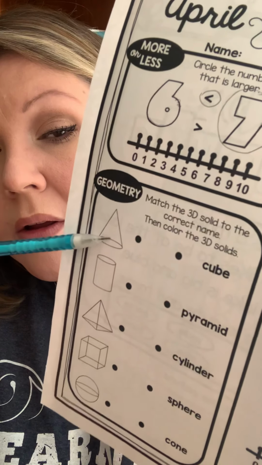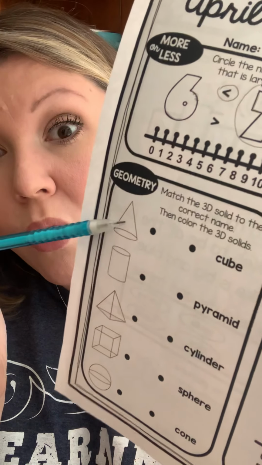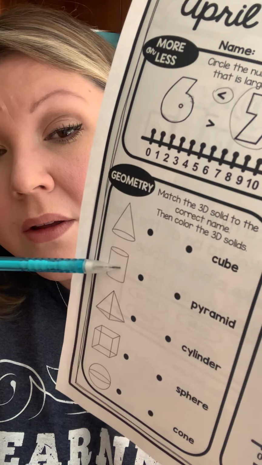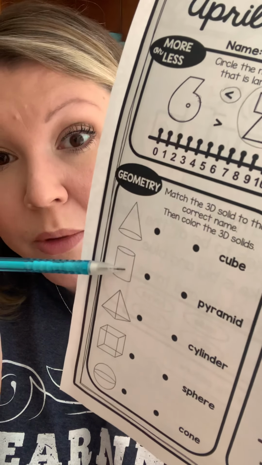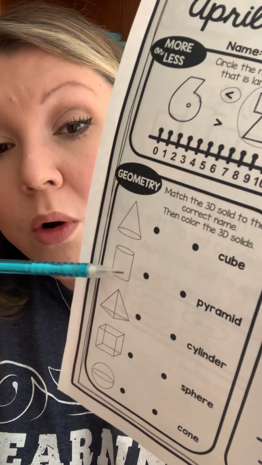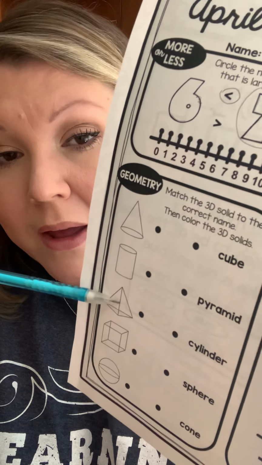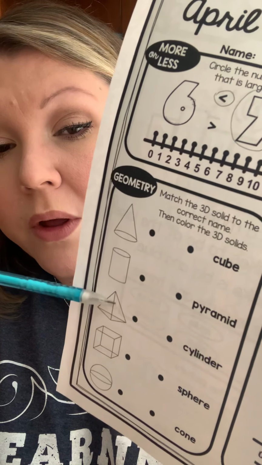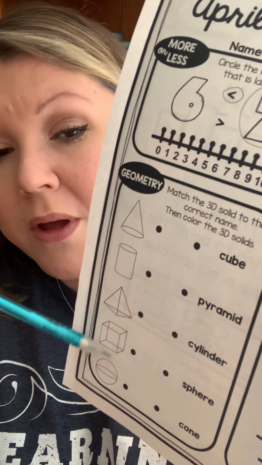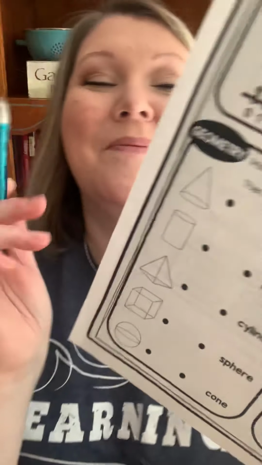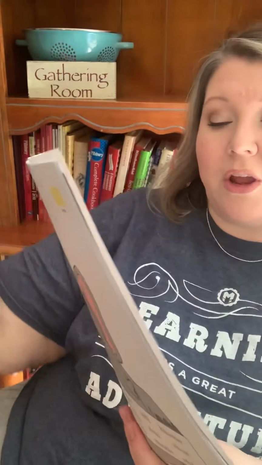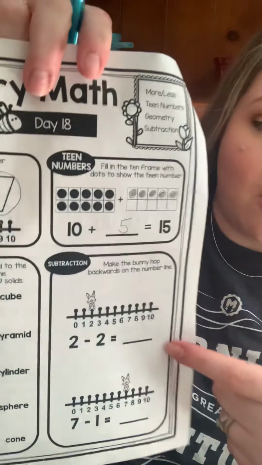What is this one? That's right, it's a cone. A cylinder, remember, it's just like the paper towel core or the toilet paper core. Pyramid, that's right, don't get it confused with a cone. Cube, and this is a sphere. Good job.